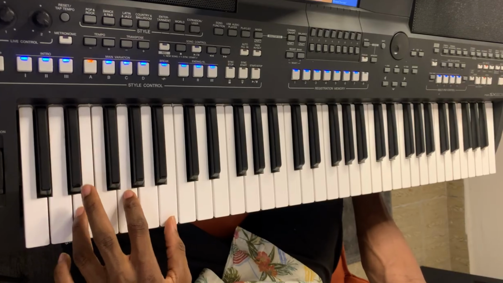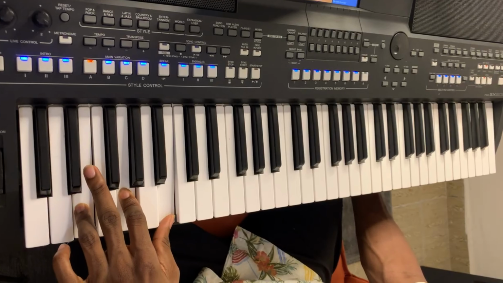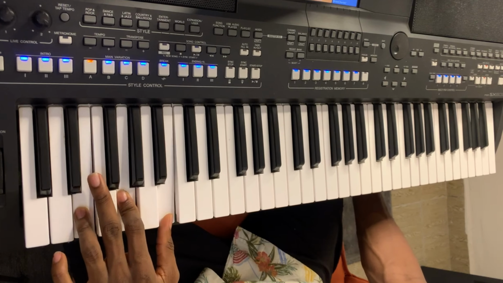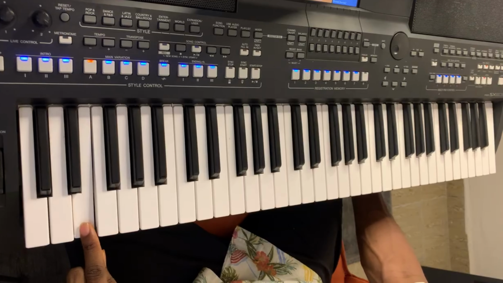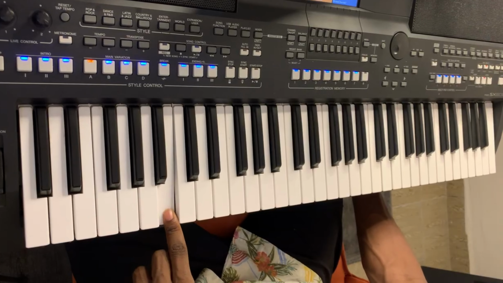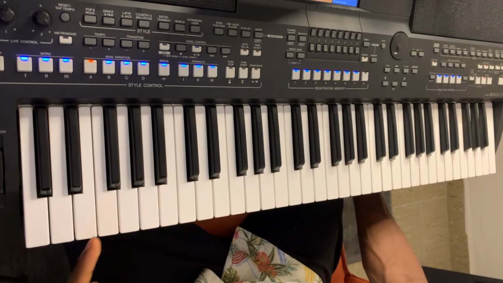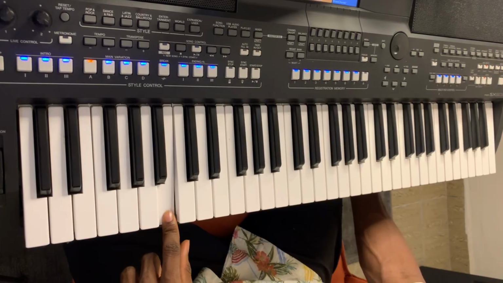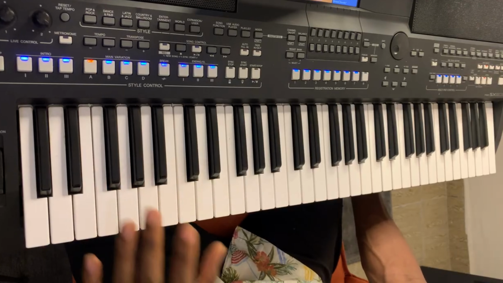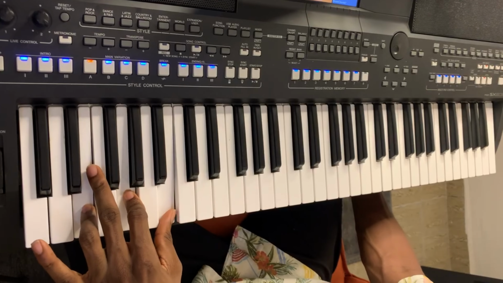Moving on to our Mi chord, it sounds like this. And the keys that consist of our Mi are E, G, and B. We can also call it Mi, Sol, and Ti. Okay, so this being combined gives us our Mi.